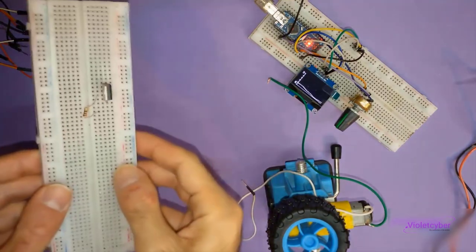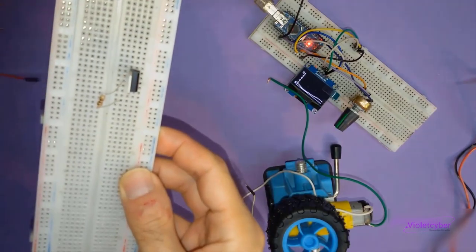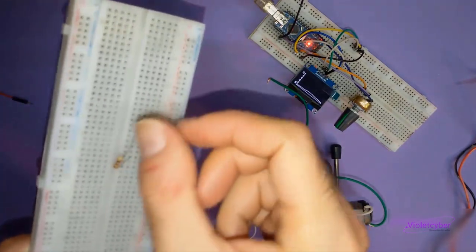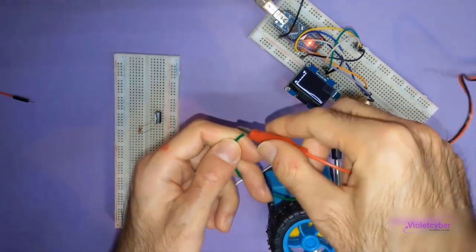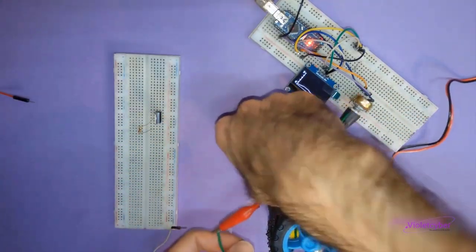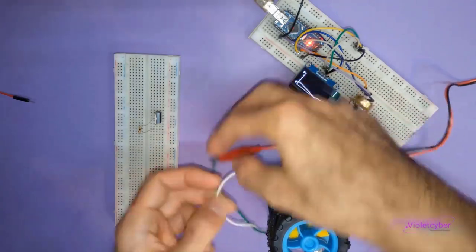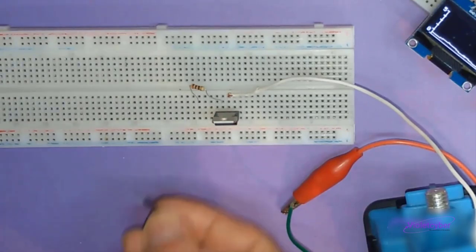Since we are using a 13-2-7 transistor, I will tell you what we do here. We apply the power supply to one of the motor terminals and connect the other wire of the motor to the collector terminal of the transistor. We prepare this jumper wire.